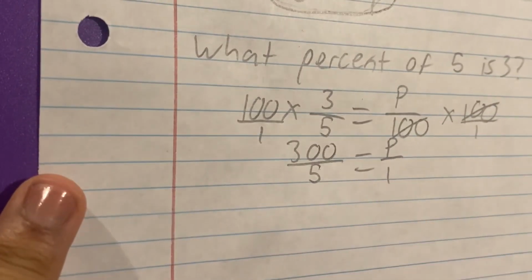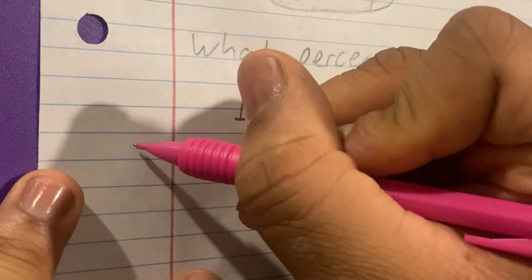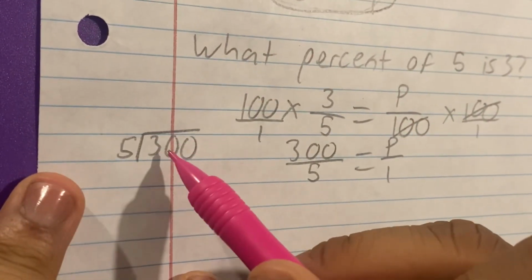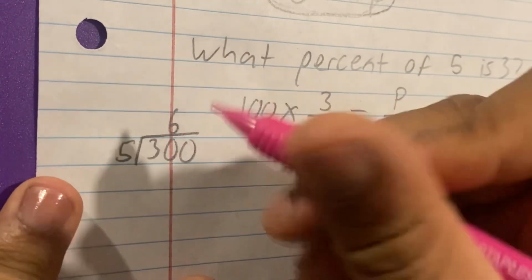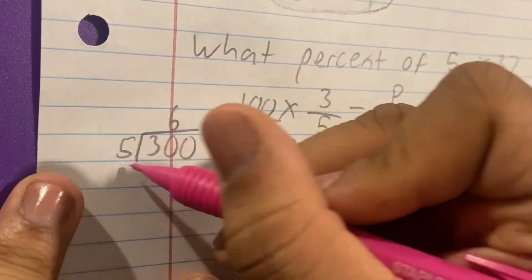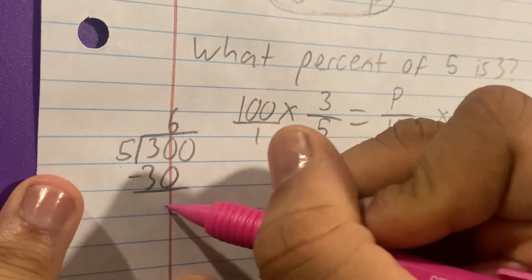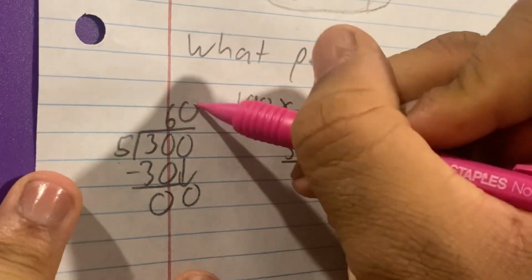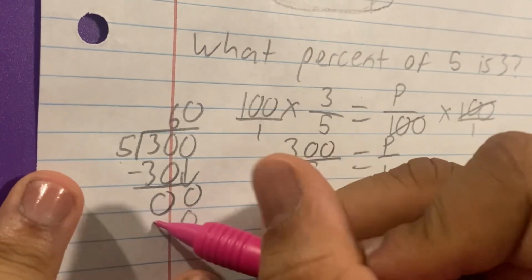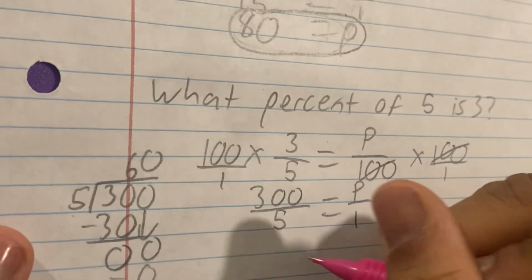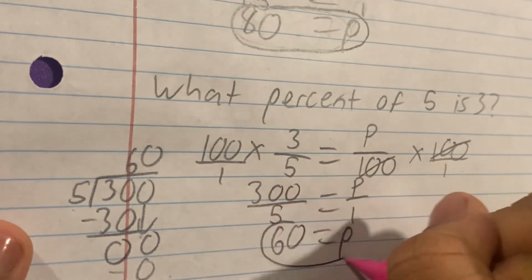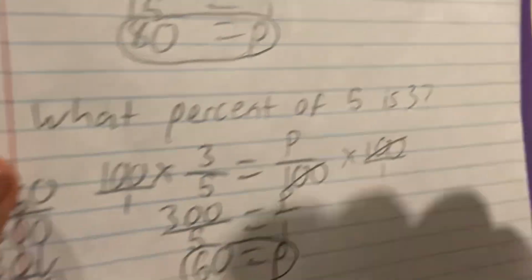For this one, I'm actually going to divide it with you. How many times can 5 go into 300? Let's see. 5 can't go into 3, but 5 can go into 30. How many times? 6 times. 6 times 5 equals 30. 30 minus 30 equals 0. We're going to bring down the 0. How many times can 5 go into 0? 0 times. So our answer is going to be 60 equals P. So what percent of 5 is 3?